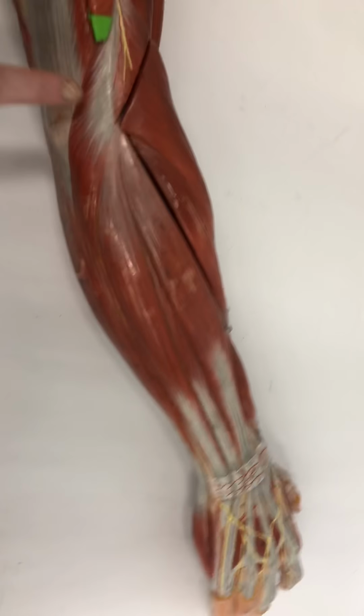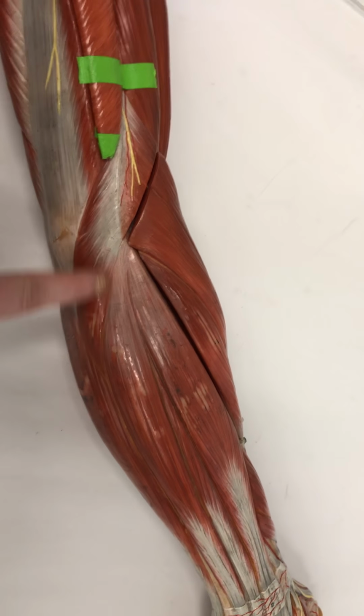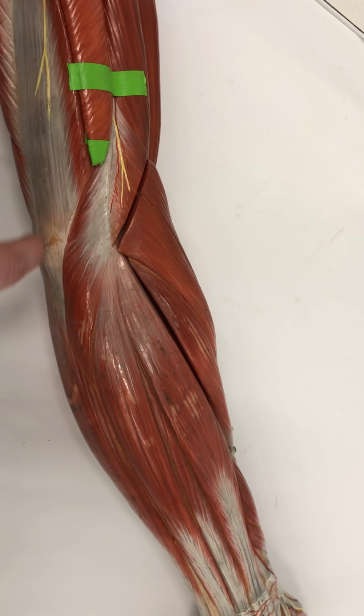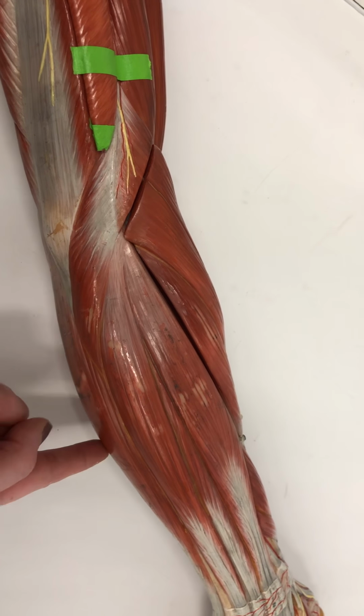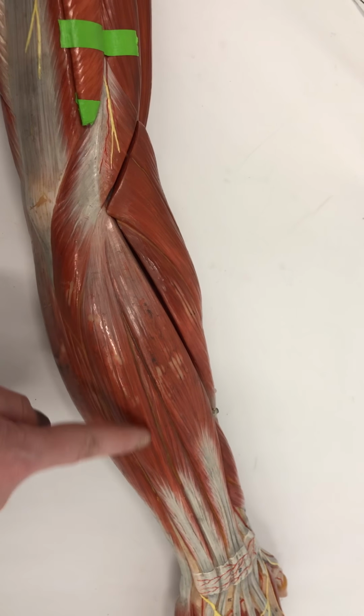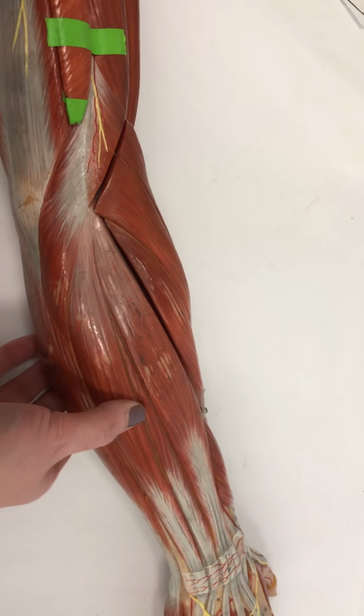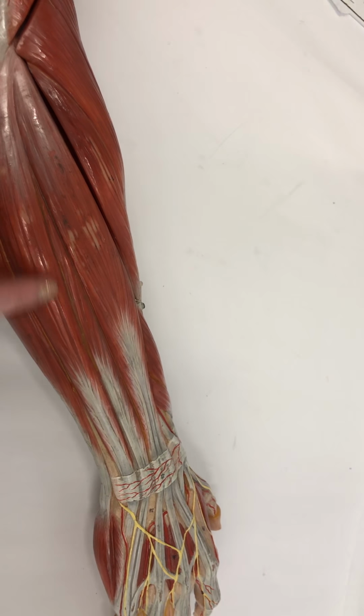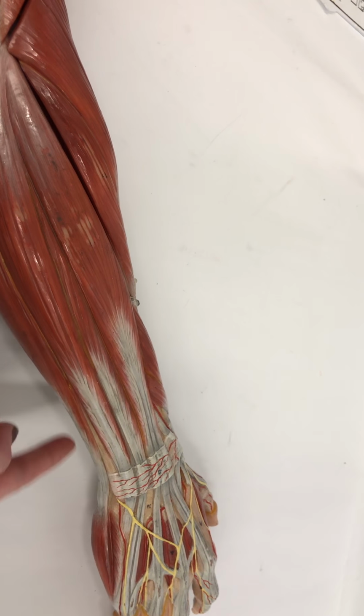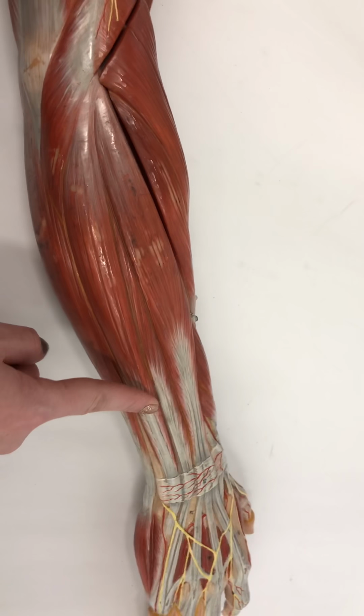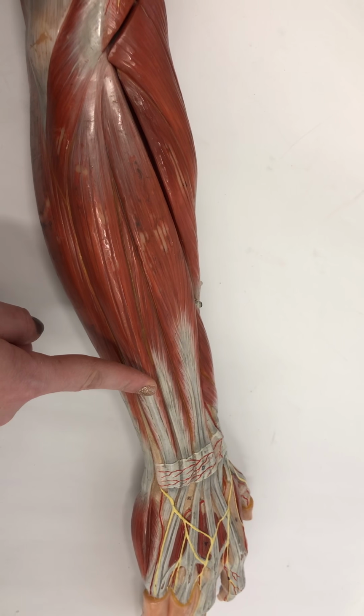And here we can see another little oblique muscle peeking out. The one on the posterior side is called the anconeus. So here's our flexor carpi ulnaris here. So now that we flip the arm, we're looking at the extensor carpi ulnaris, because we're still on the posterior and medial side.